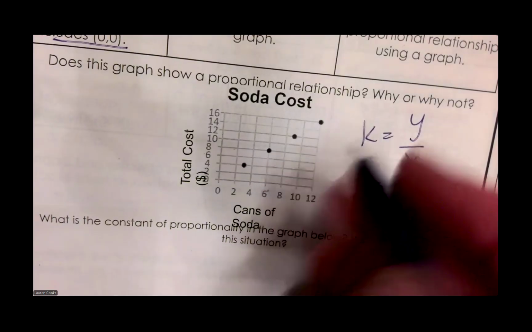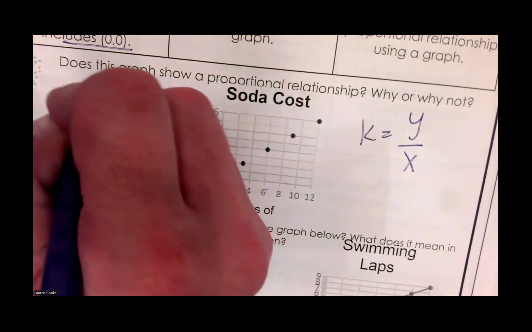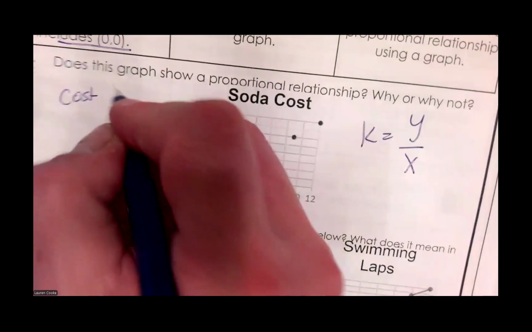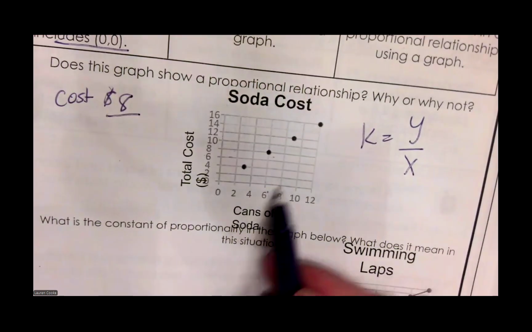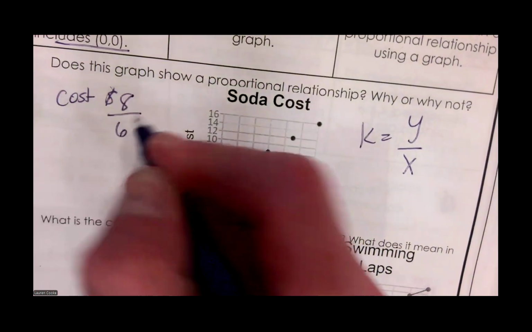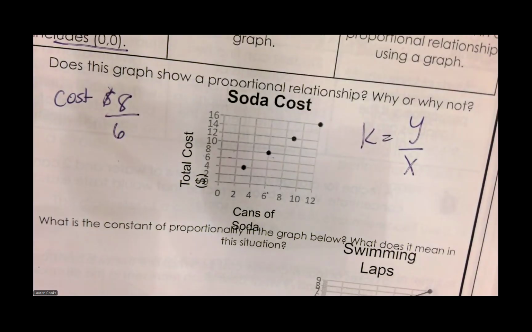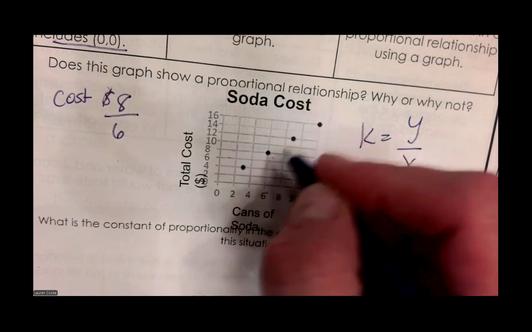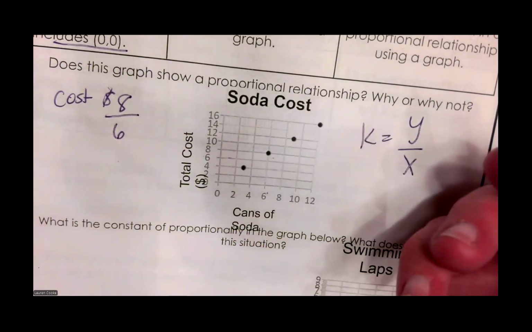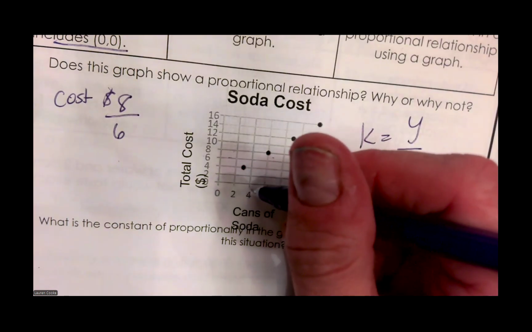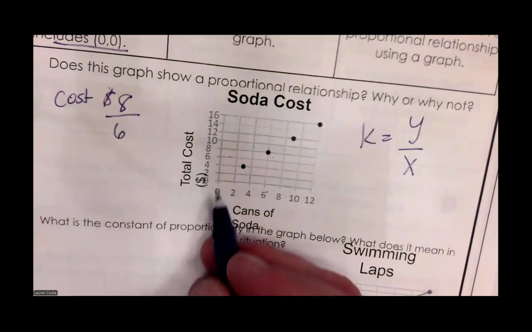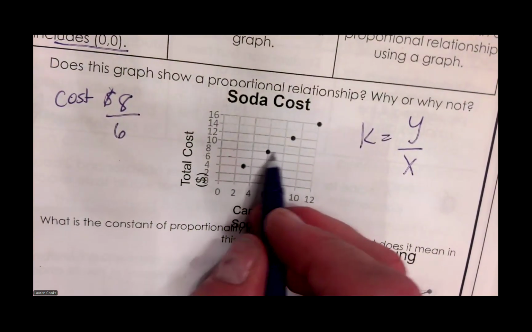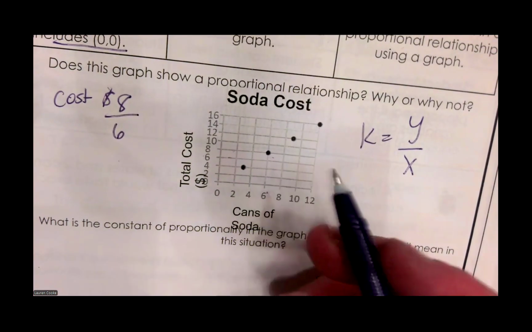So let's take a look at this really nicely plotted point. Here I have the total cost is the y. So I have total cost 8 divided by 6. And so that is where I'm going to get my constant from this one point. It doesn't have to be the one x value. We're going to get that in a second, but it doesn't have to be that to start. I can use one that is clear that I can just divide.